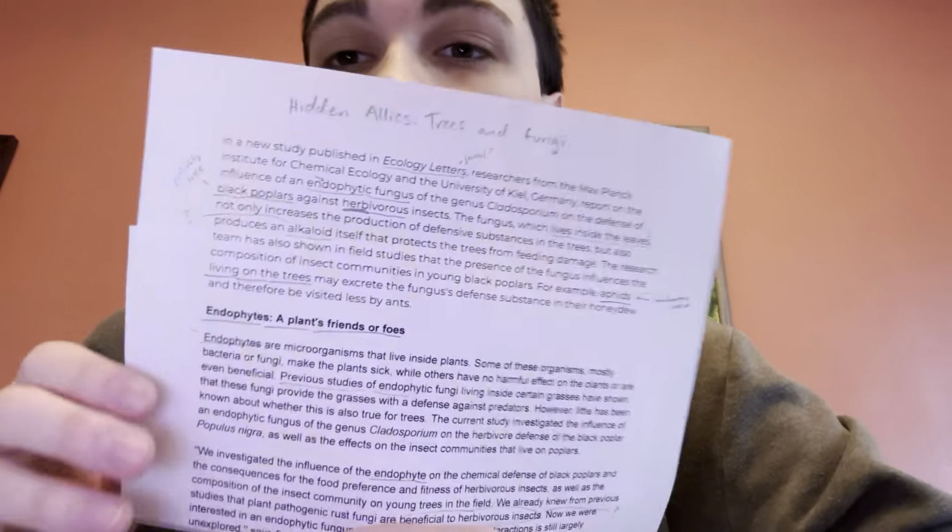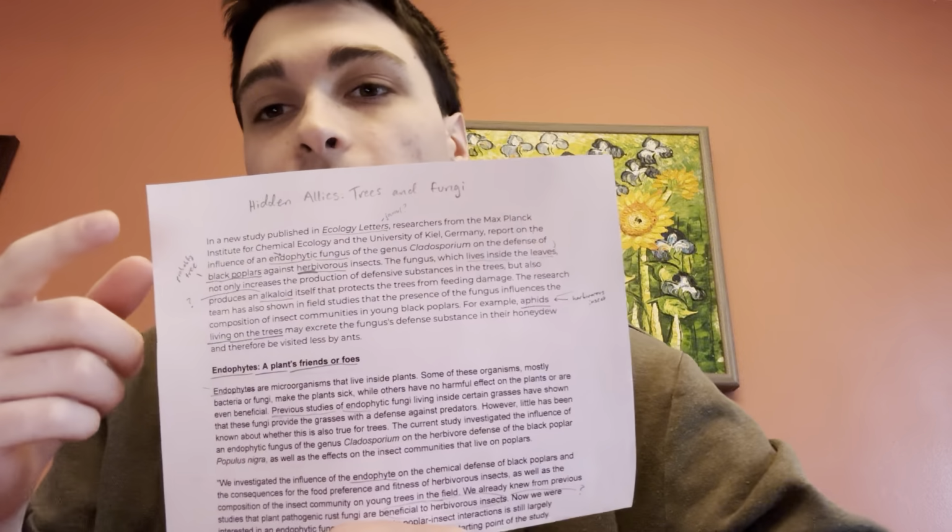Endophytic fungus on the defense of black poplars against herbivorous insects. Black poplars. Now, it doesn't explicitly say that it's a tree, but we can assume it's a tree because the article is about trees and fungus. We've covered the fungus, and black poplars, as some students may know, poplar is a kind of tree. And its defense against herbivorous insects. Herbivore, herbivorous, students probably know this already. Works the same as carnivore, which means meat eating. Herbivorous is plant eating.